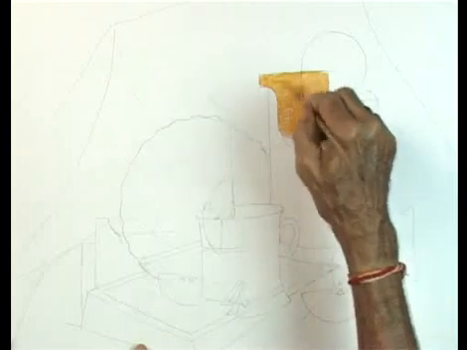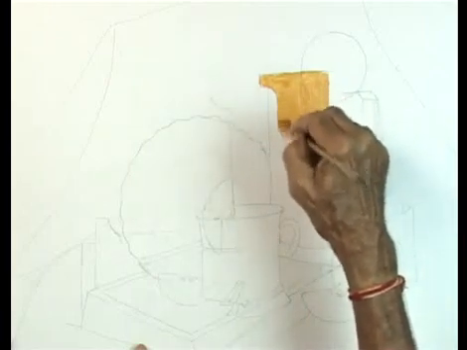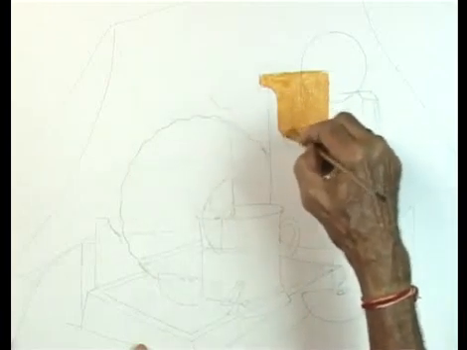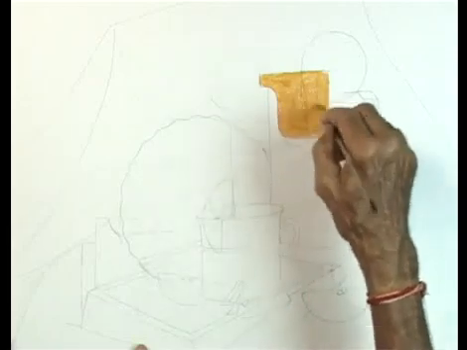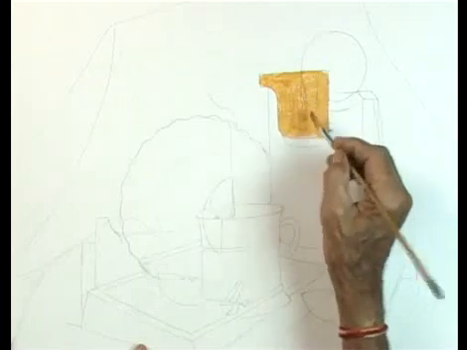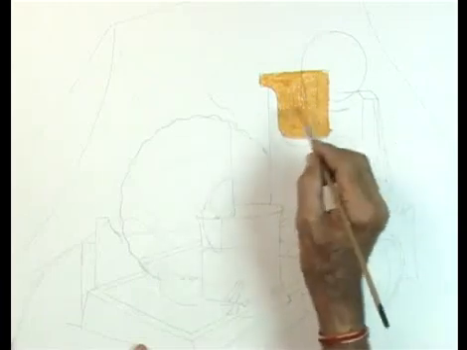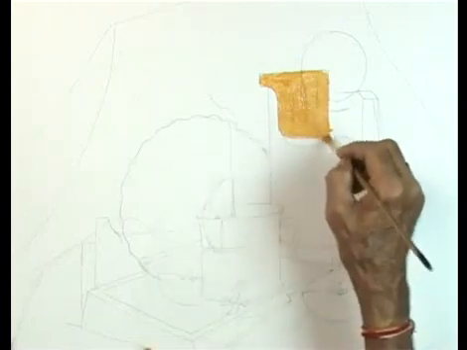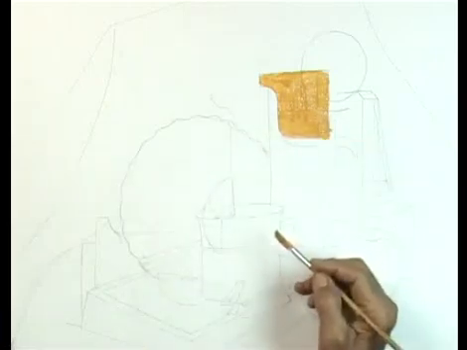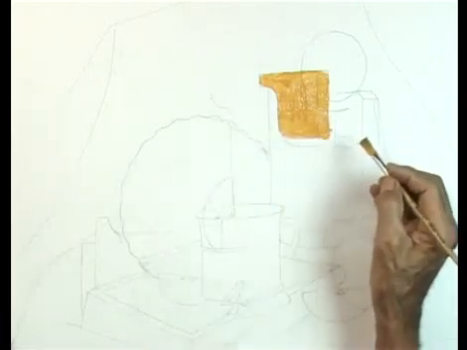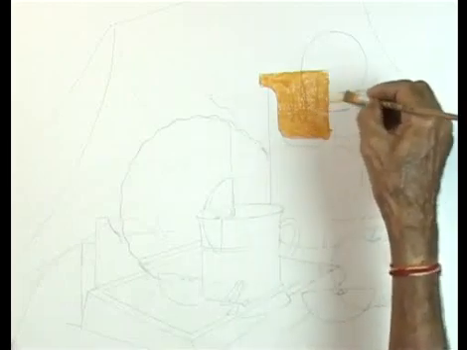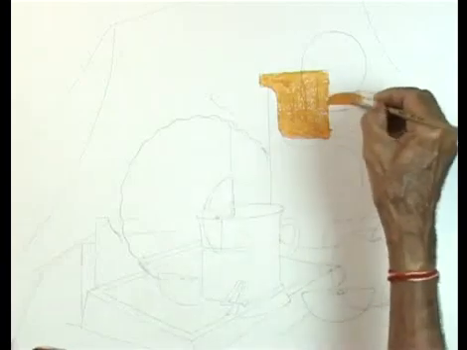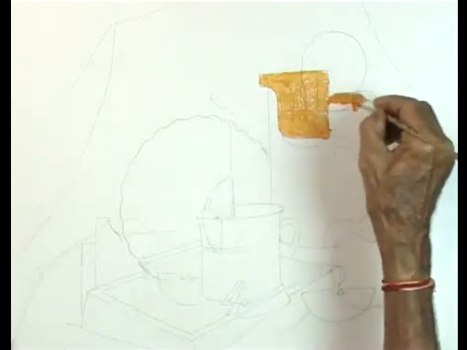Sometimes the surface creates problems for you. The surface does not catch the colors easily, as is happening in this particular case. But even then I don't bother, because these small tiny white spots are creating a good textural effect. So I'm not bothered about it. I continue, because I can overpaint also. So I must first add the body color of it and proceed.